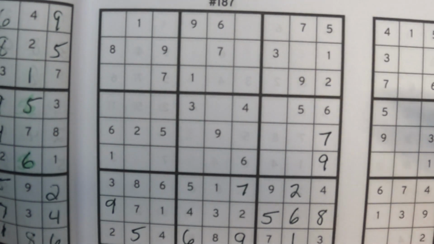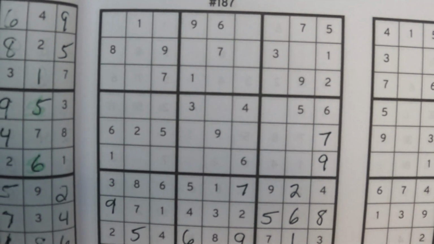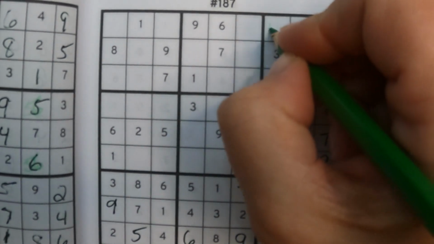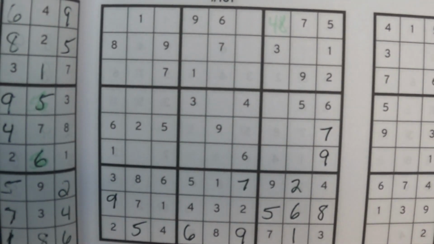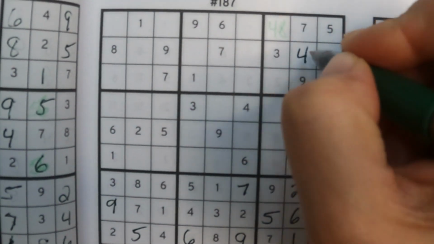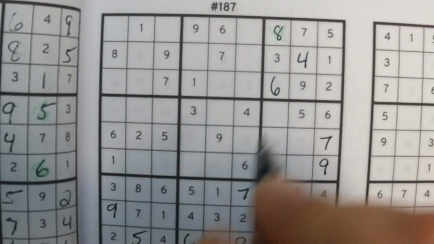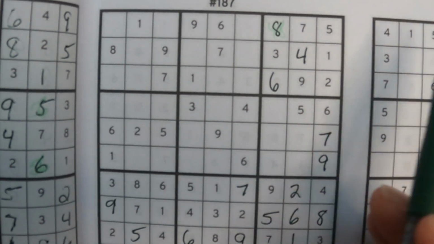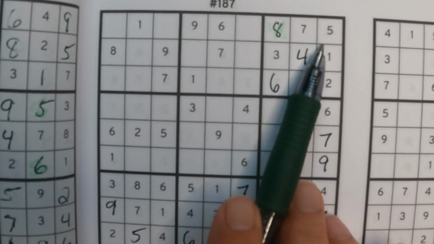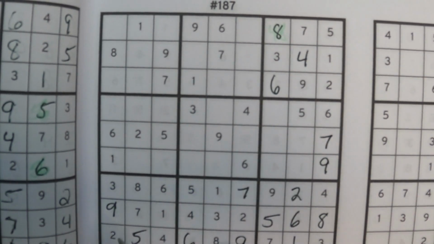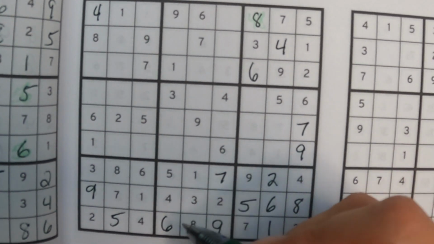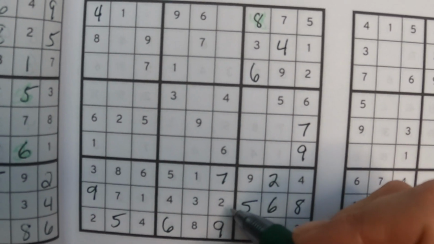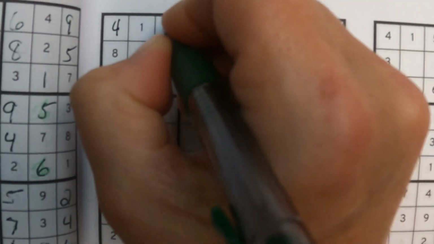For this box, we're missing 4, 6, and 8. We've got a 6 here, so 4, 8, an 8 here, oh, and a 6 here. So that makes this our 4, 8, 6. For this row, we're missing 2, 3, and 4. We've got a 2 and 3 here, so 4, a 2 here, so 3 and 2.